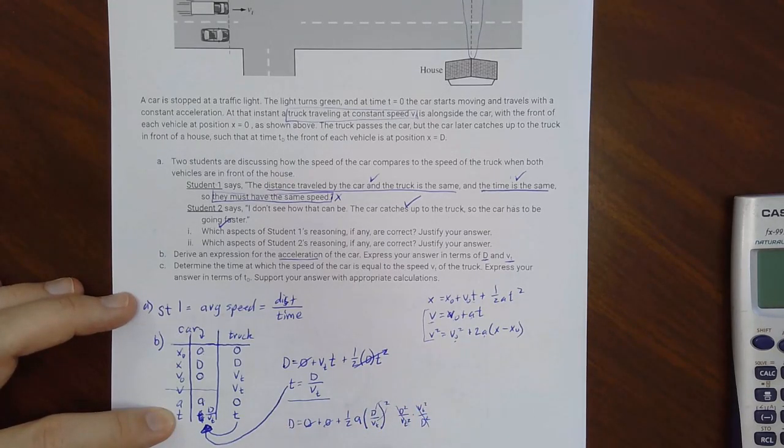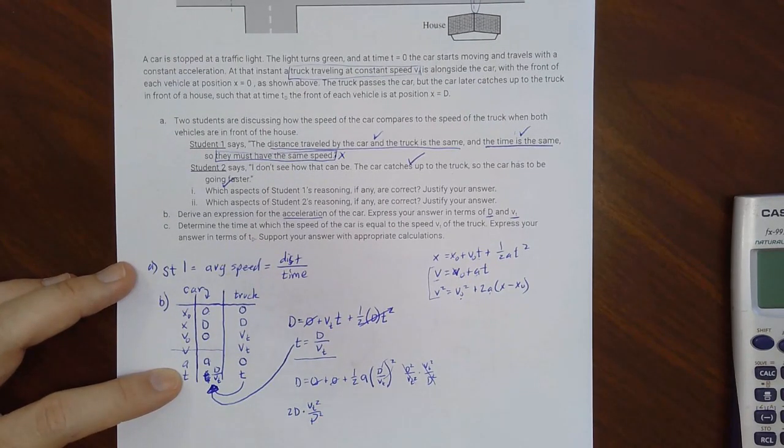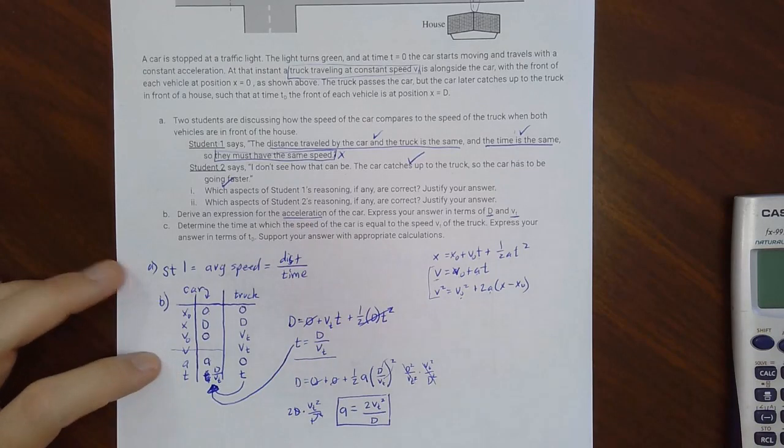I'm going to do it over here as well. So I'm going to have vt squared over d squared, just like that. One of the d's is going to cancel out, and I'm left with a final answer that my acceleration is equal to 2 vt squared over d. Ta-da! We found the acceleration of the car.